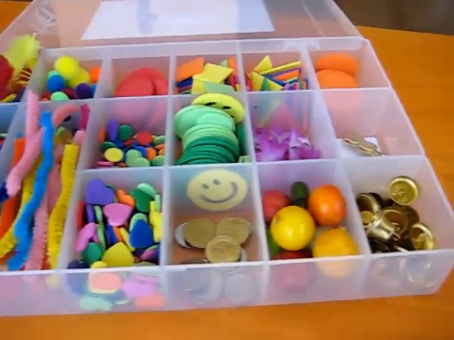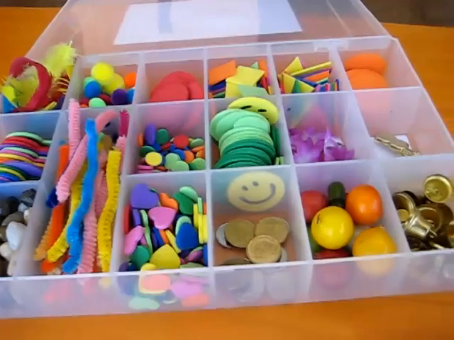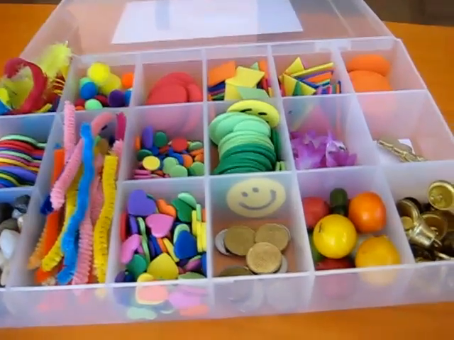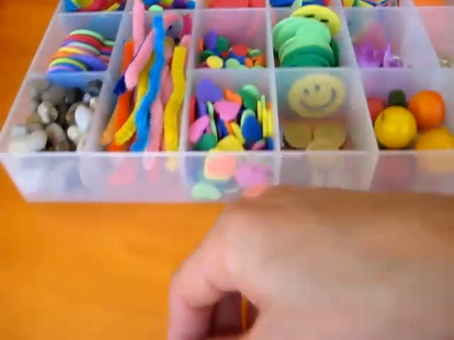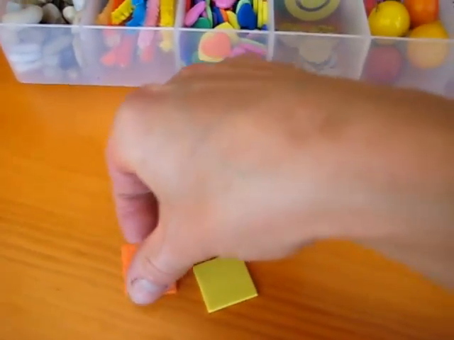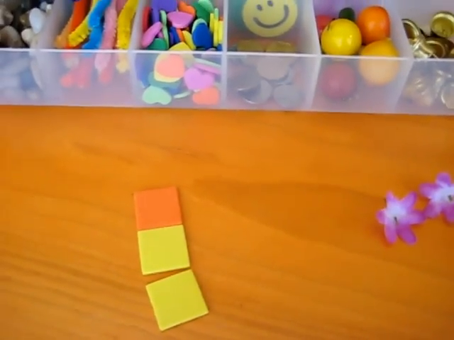So that's a fun little Shiner Prize kit that you can make with any little thing you have. Or here we have some little squares, and we start building the tower. Let's see how tall our tower can be.